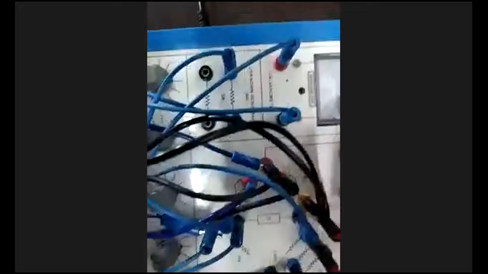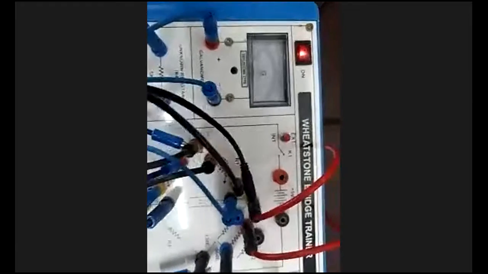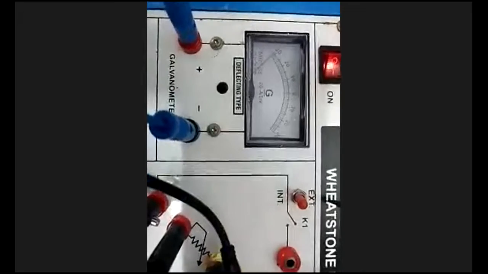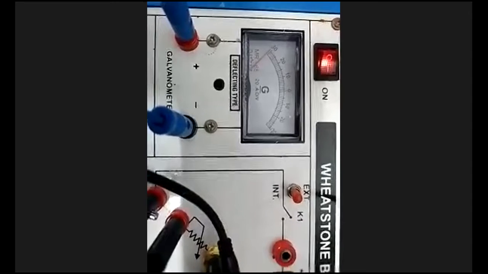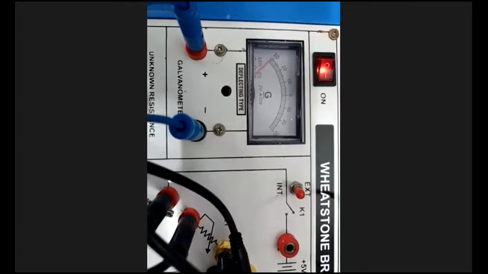Galvanometer 0 का है क्या अभी? It's not there at 0. Yes? Yes, sir. Is it audible? So the galvanometer is unbalanced now.